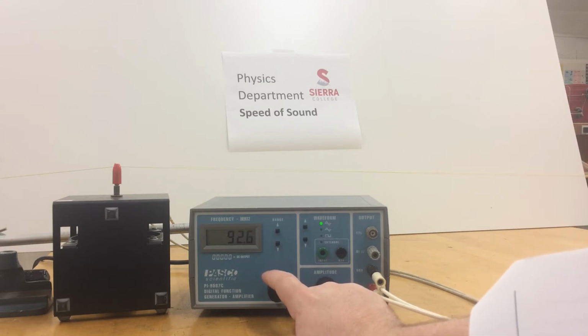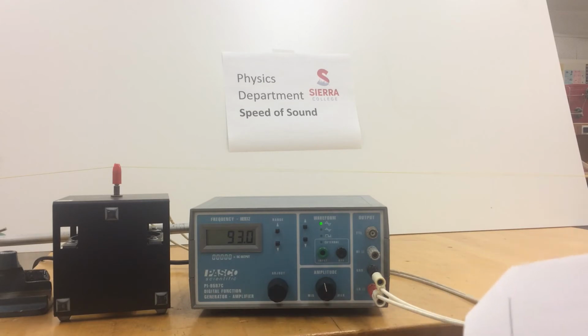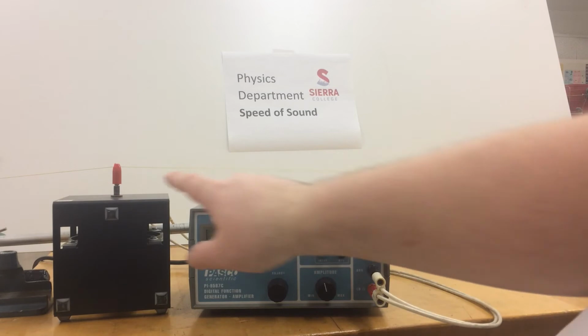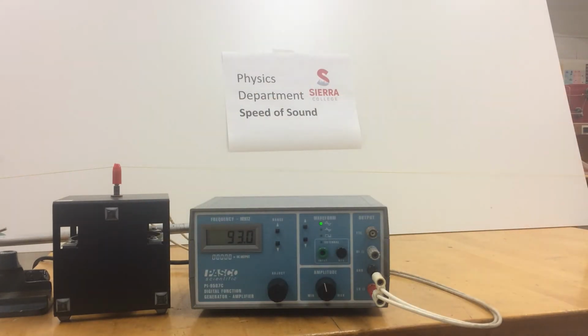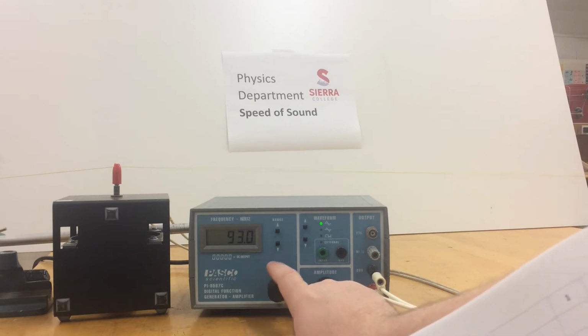Oh, I passed it. That looks actually really good to me. Oh, and look how it is. It's 93 hertz. So again, we're at our multiple. So a 1/2 a wavelength, a 1/2 a wavelength, and another 1/2. Let's see if I can get one more.